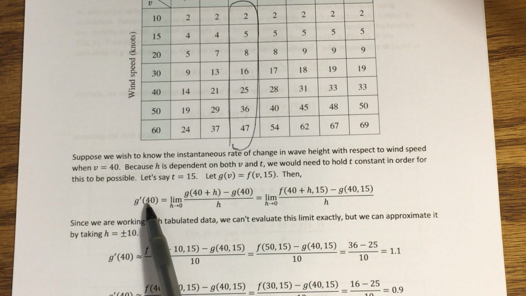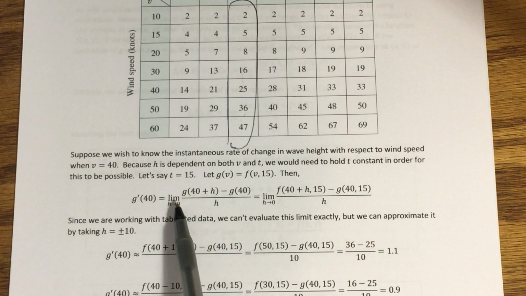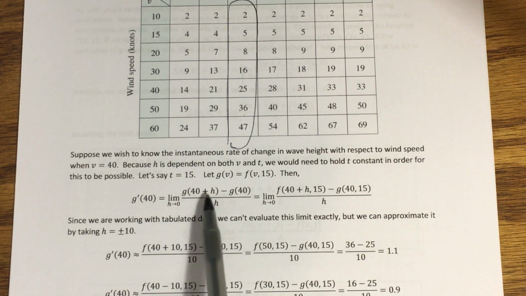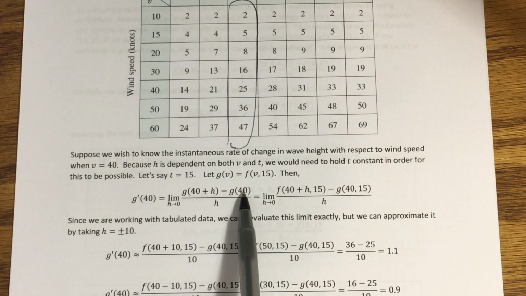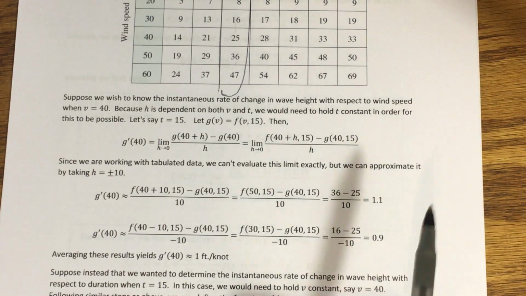What is g prime of 40? 40, because that's the wind speed we're looking at. By definition, it's this: the limit as h goes to 0 of g of 40 plus h minus g of 40, all over h. That's the single variable calculus definition of a derivative.